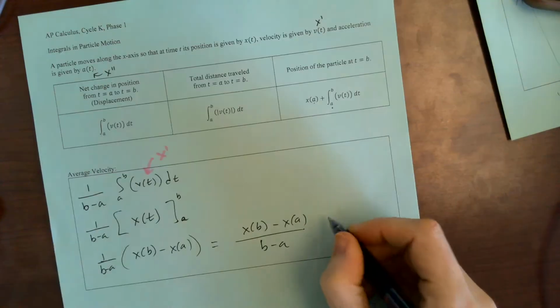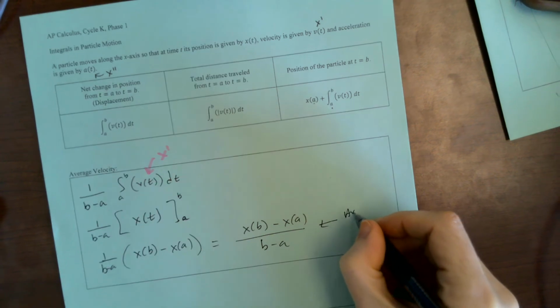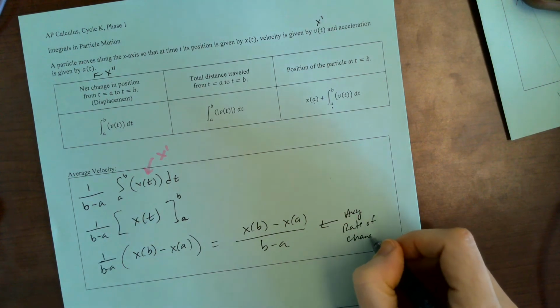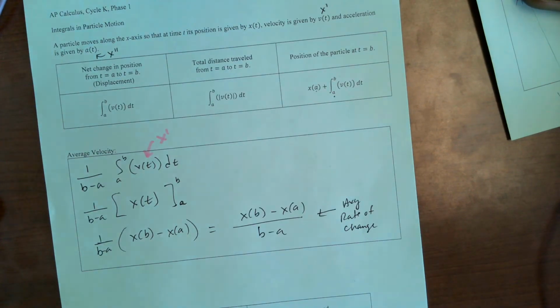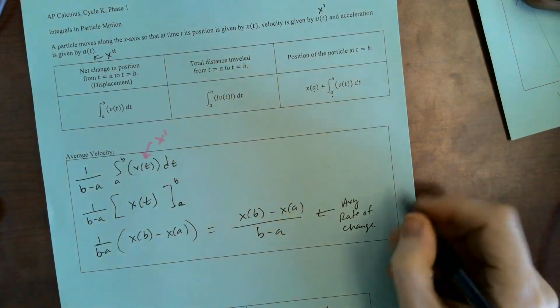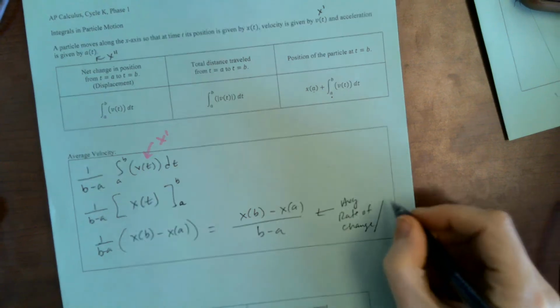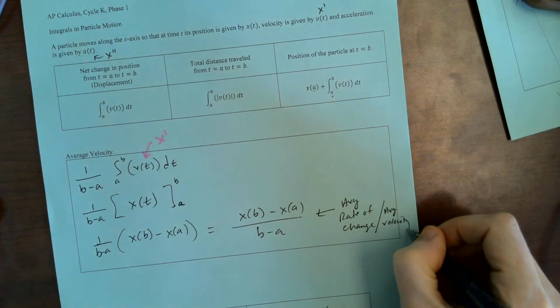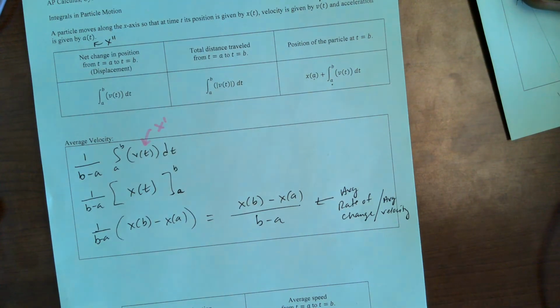And guys, this should look familiar. This is the average rate of change. That's the average rate of change. And in this case, our rate of change is velocity. So this is average velocity. All right.